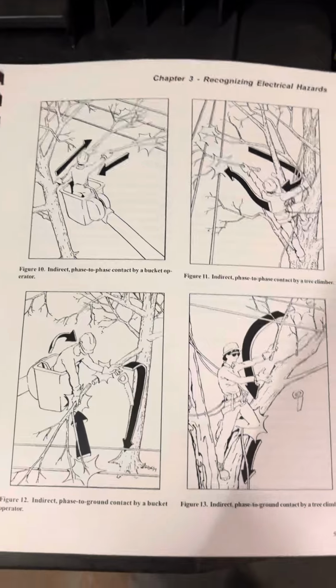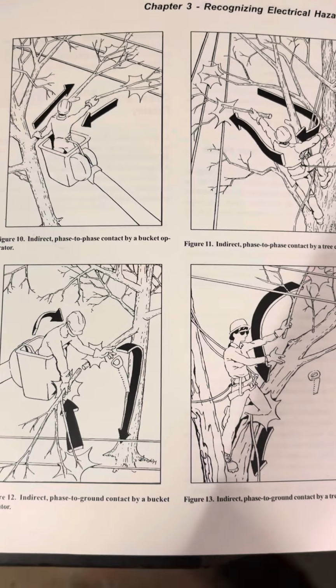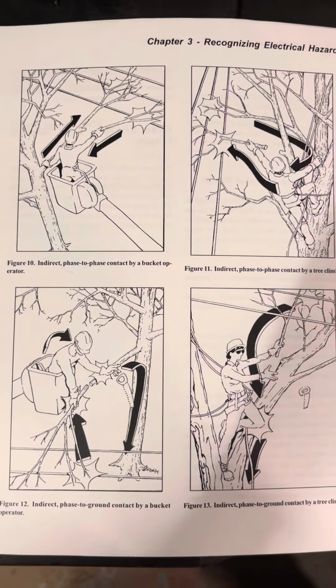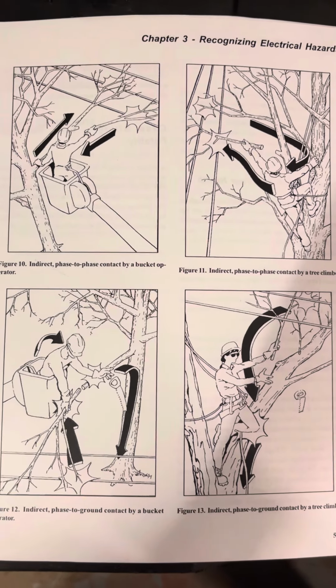So there are multiple ways that we can create flow of energy here, and we need to be cautious to make sure that doesn't happen. Because if it doesn't happen, then you can work safely around lines.